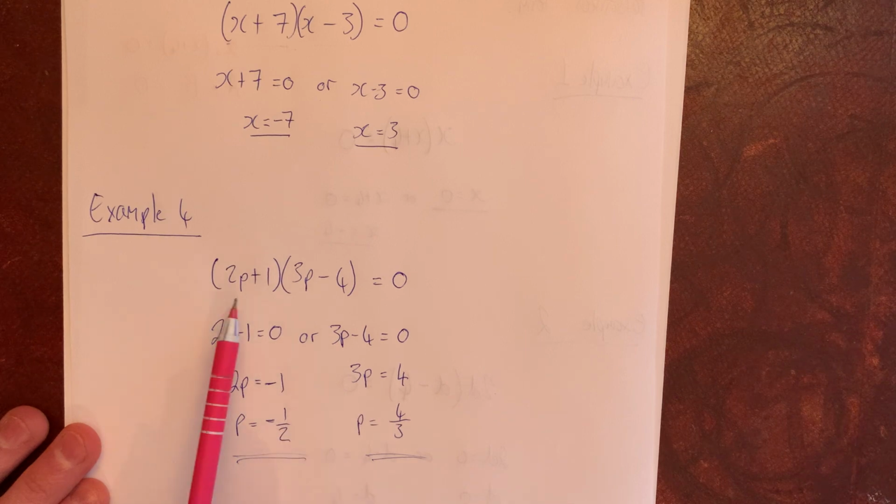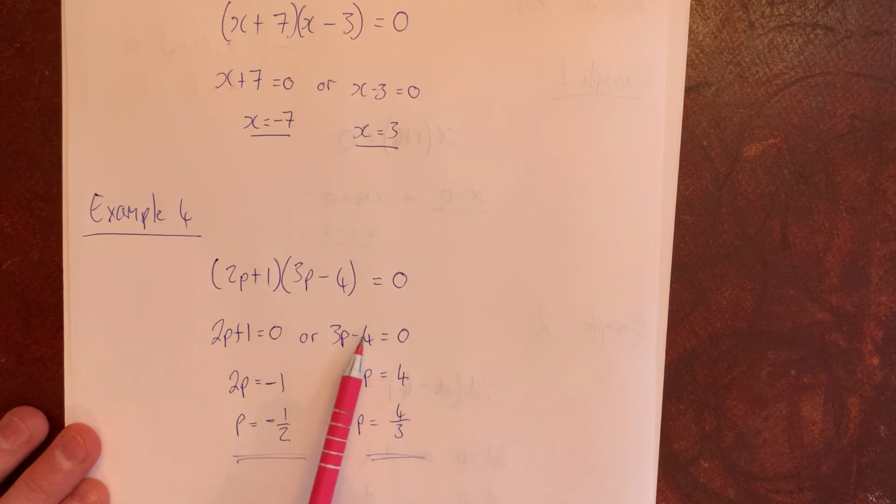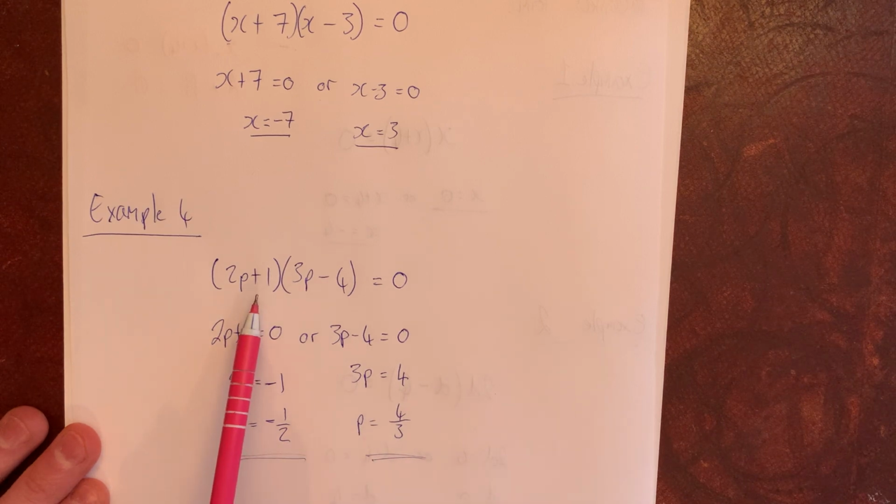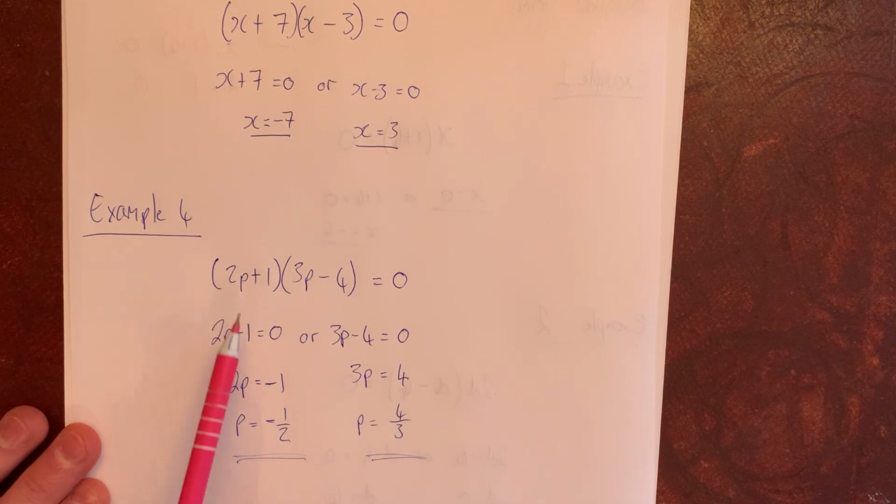So these have already been factorized for you. You're just pulling out your solutions. Tomorrow, we're going to look at questions where you're going to have to factorize them first and then do this step.